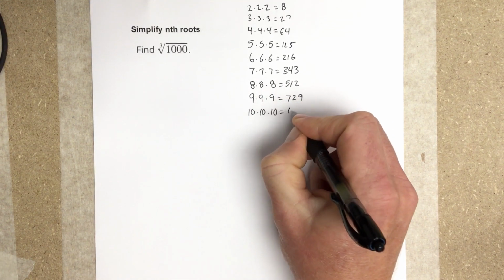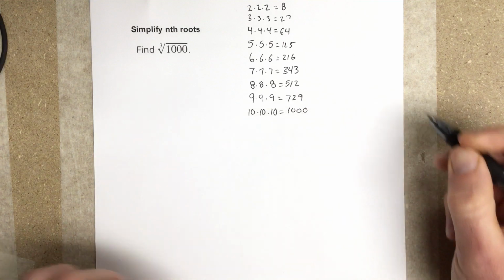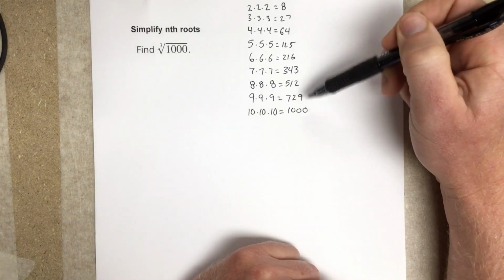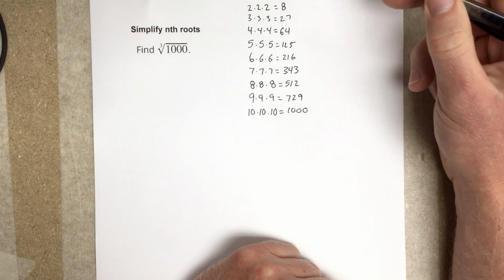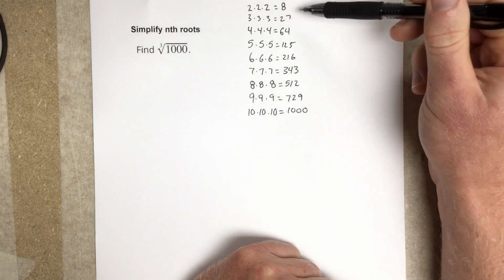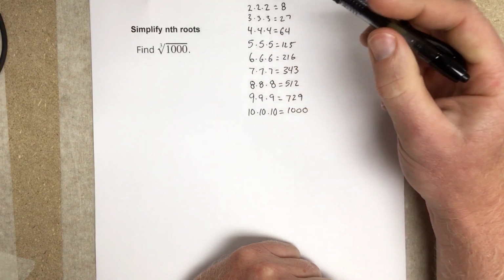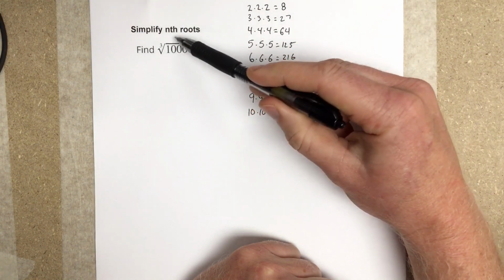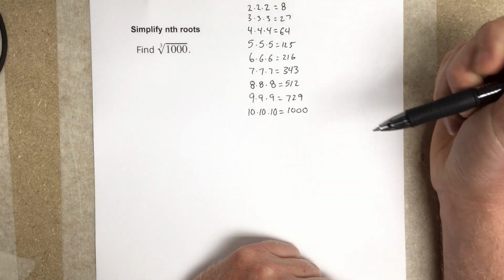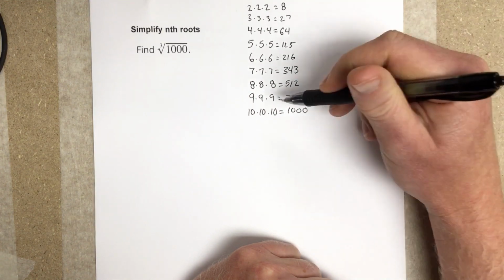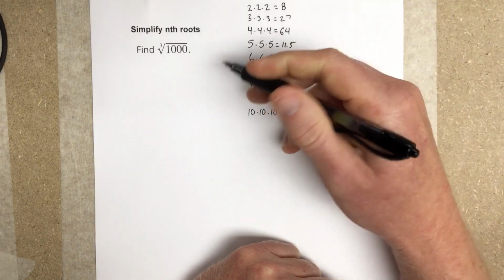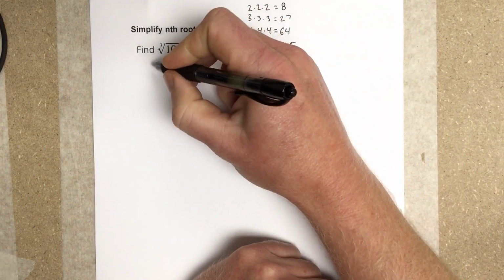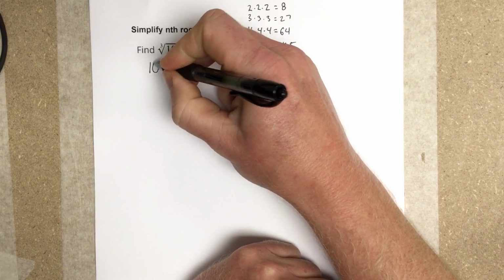So I won't call these important to remember, but be able to come up with the different cubed numbers, so that when you go to simplify these, you can divide by those numbers. I'm going to start by asking, what's the highest cube that I can divide by? Well, that's 1,000. So the cube root of 1,000 is just 10. This one just happens to work out to exactly 10 for an answer.